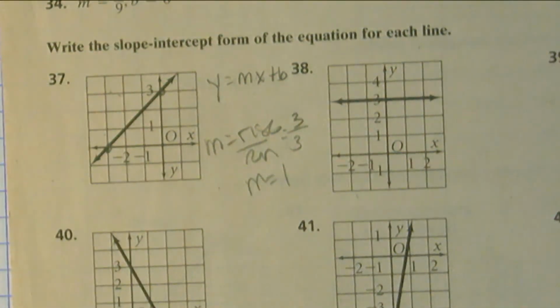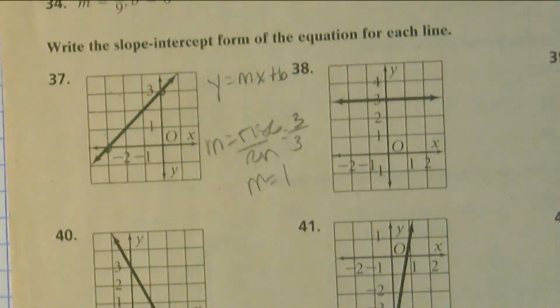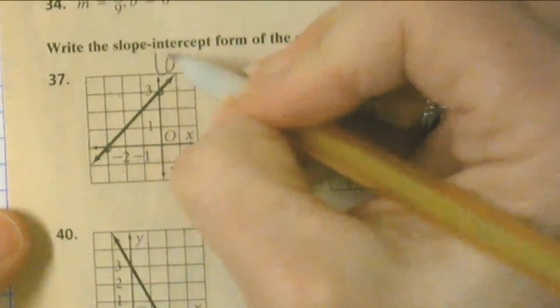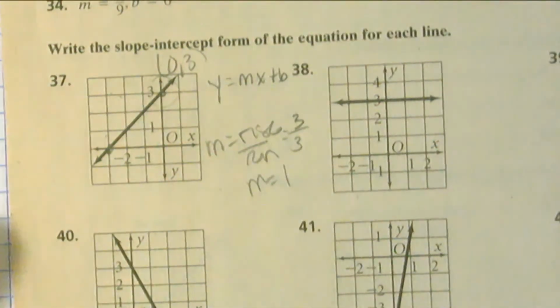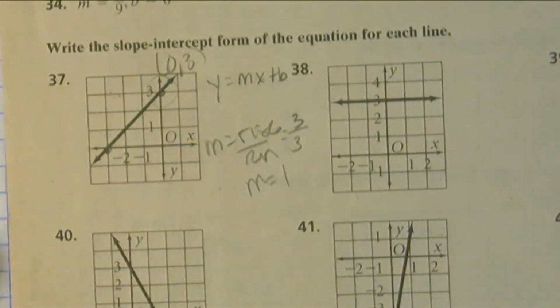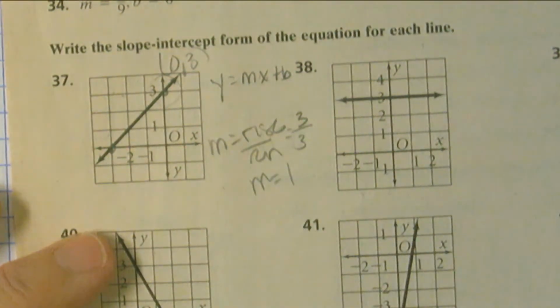Where's my y-intercept? Where's my y-intercept up there, Colin? Yeah, it's right here, 0, 3. It's where our line crosses the grid line. So somebody write my equation for this.